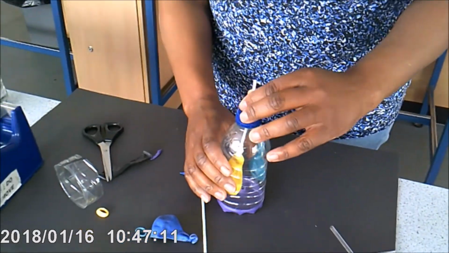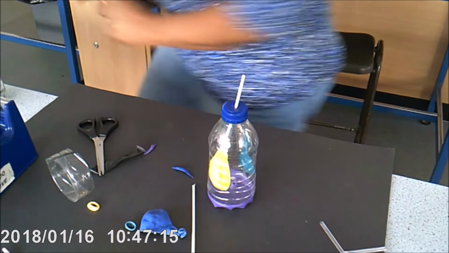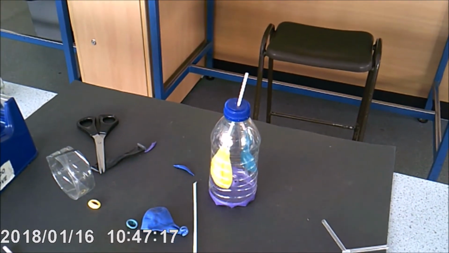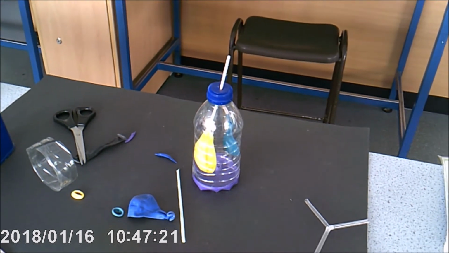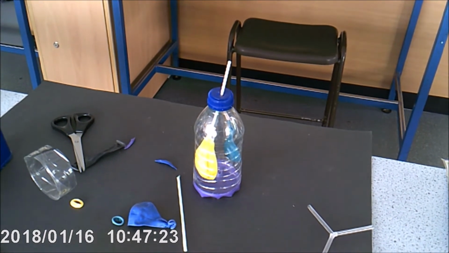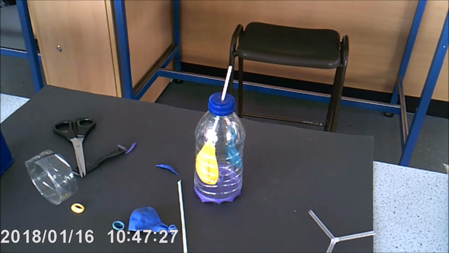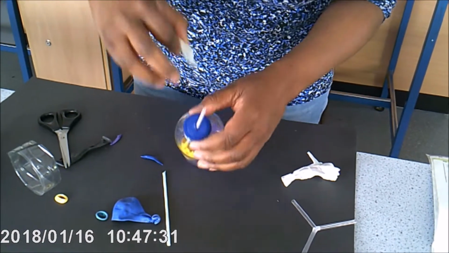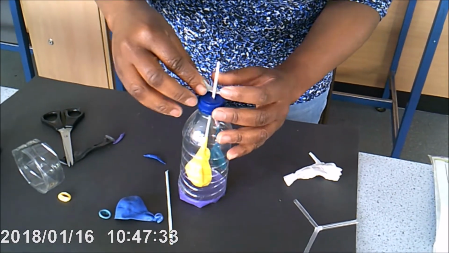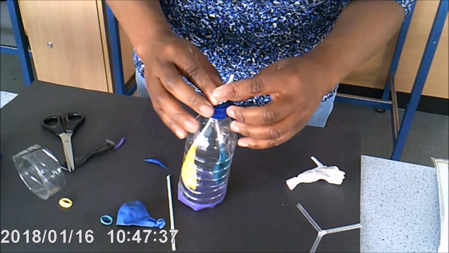Okay. Now I'm going to get some blue tack, so wait right there. I hope I have blue tack in here. Yes, I do. I don't have plasticine to hand, so I'm getting some blue tack to fit over that hole to make it airtight. And then just push it down.